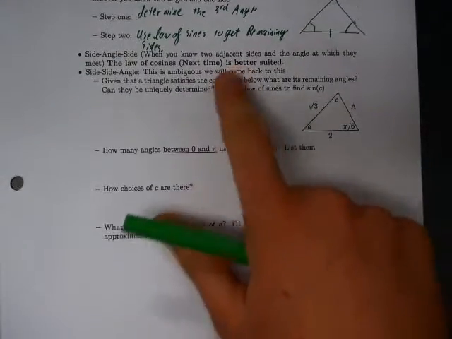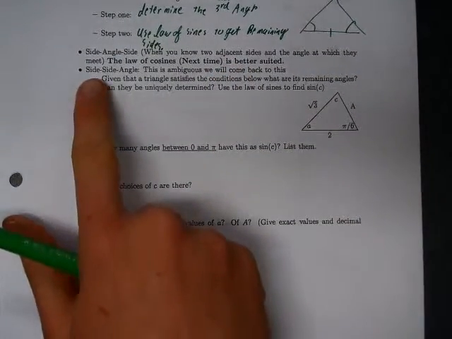If you're in a situation where you have a side-angle-side triangle, that is a triangle where you know 2 side lengths and the angle at which they meet, then you really should use the law of cosines, not the law of sines, which is a rule that we'll develop on Monday. If you know 2 consecutive sides and then the angle opposite, it turns out you're in an ambiguous case.